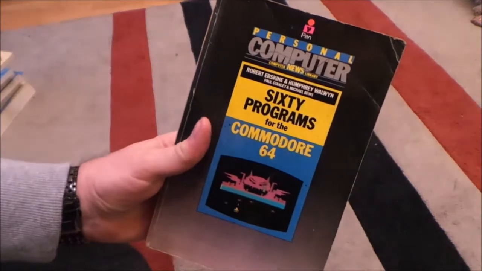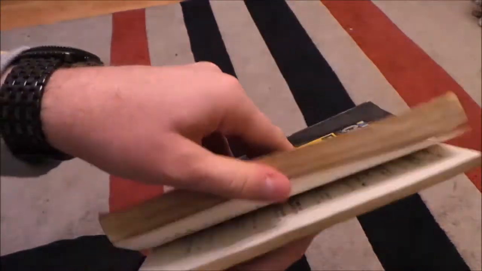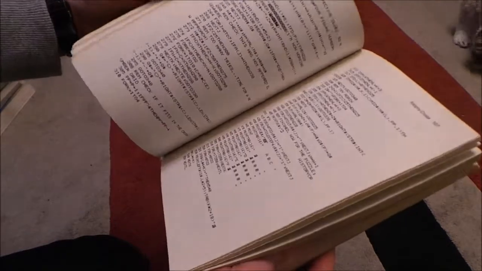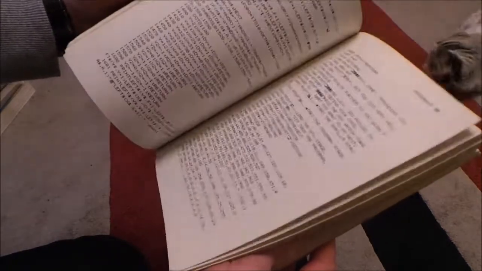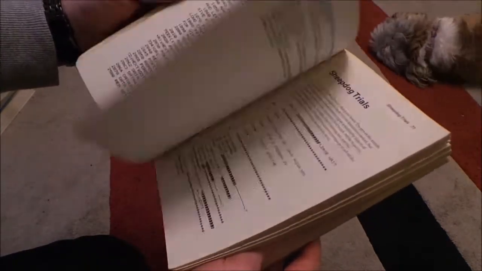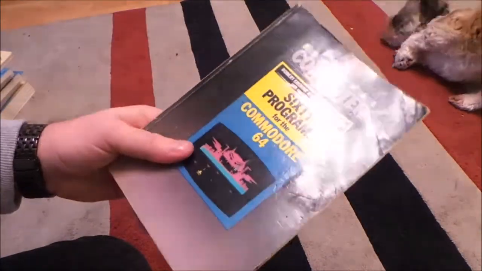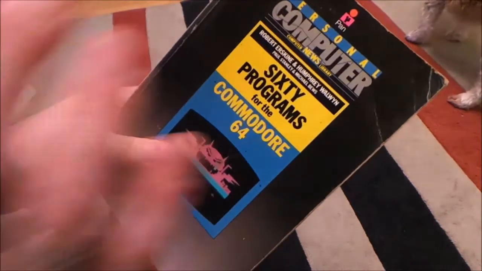Bought this, which has got 60 programs in, all sorts. And what I'm going to do is type these programs in and then give them away for free and put them on the YouTube channel. With every program, I'll do a code walkthrough. But that'll be part of the BASIC, because these are all BASIC in here.